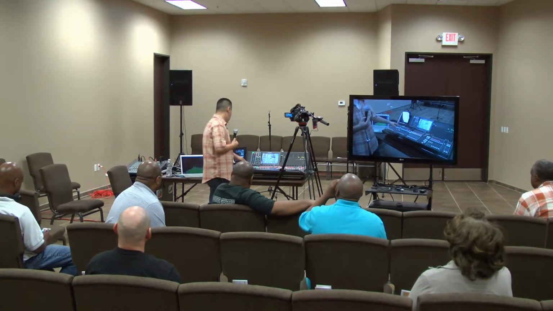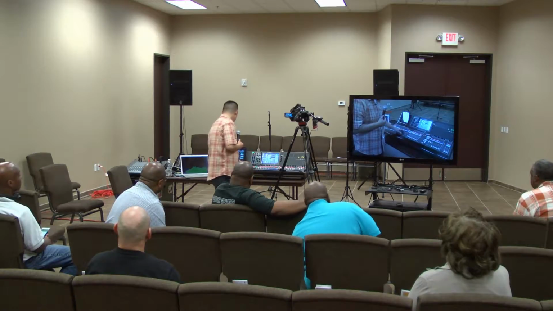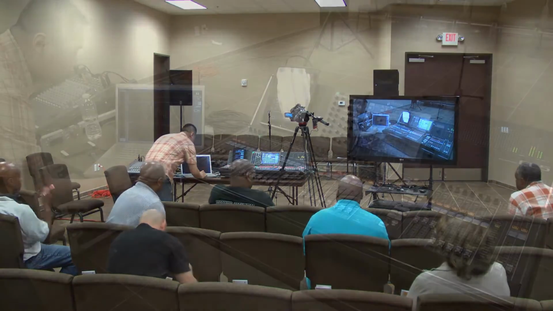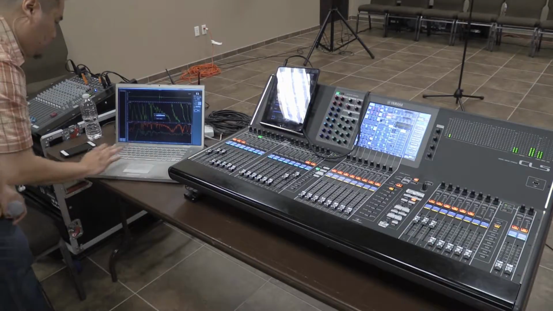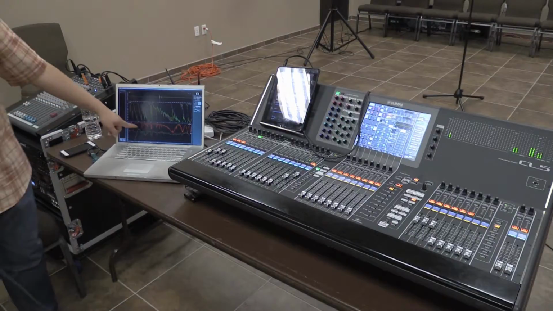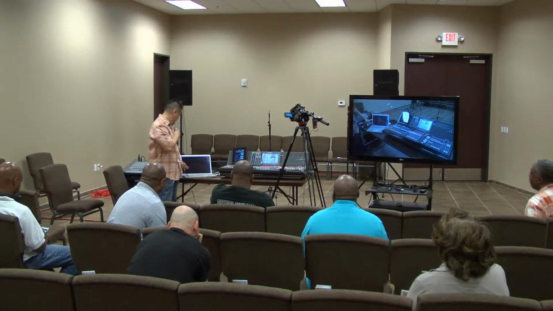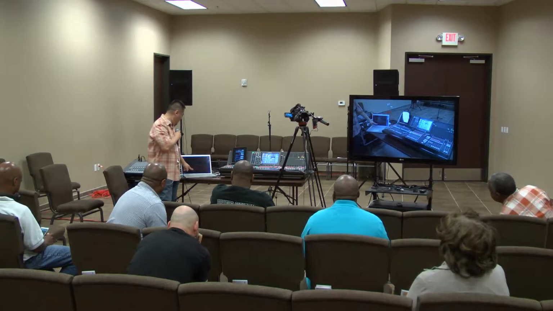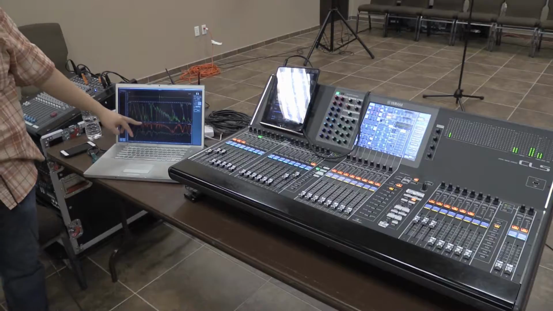Another tool is this right here. The green line, that's the magnitude response of that. As you can see, right now, both of them are on, so it's receiving.